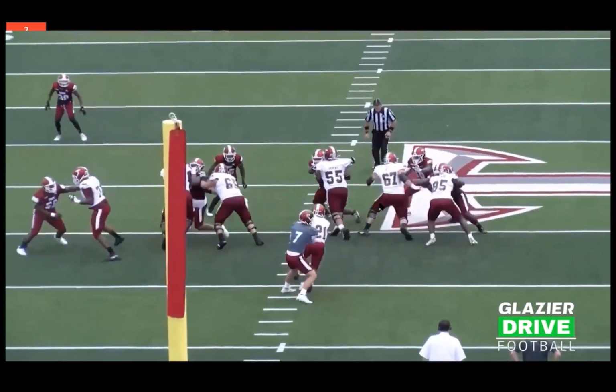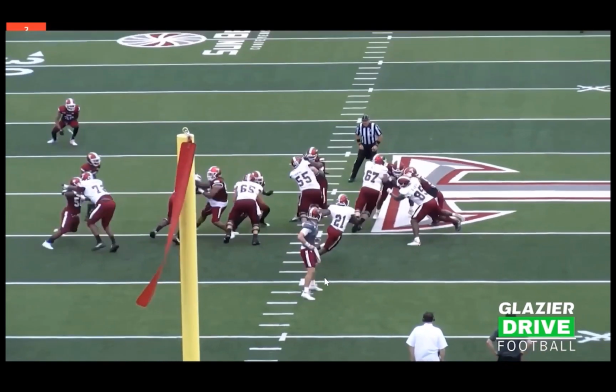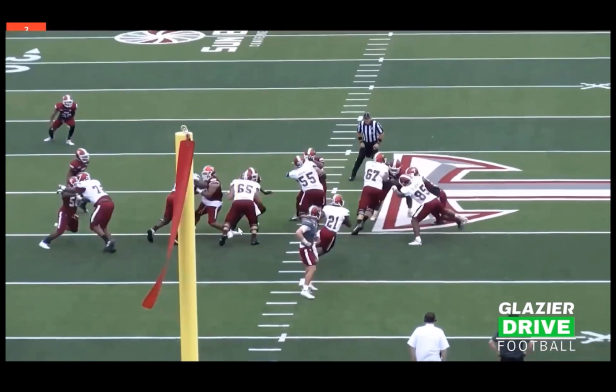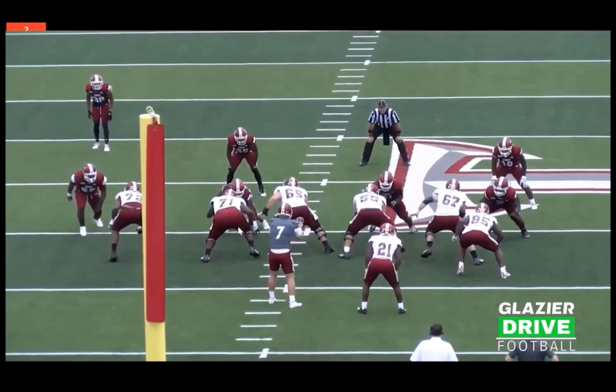In this situation here, we'd like to see the back stay right up his track and then keeping leverage on this. Center loses leverage because the guard gets too wide.